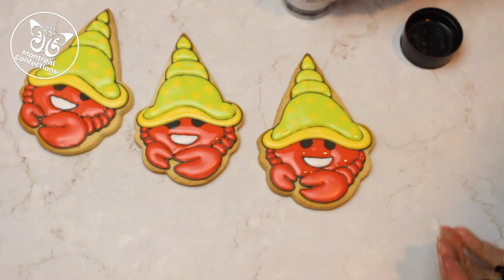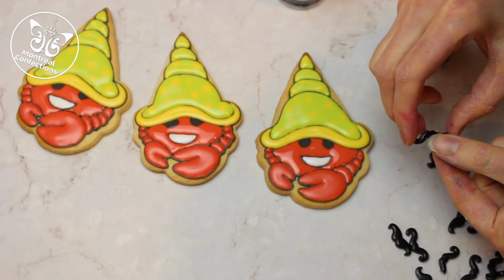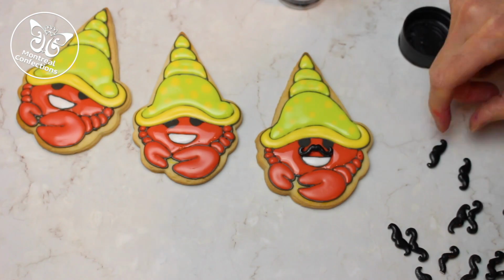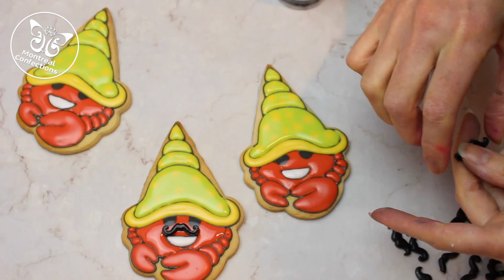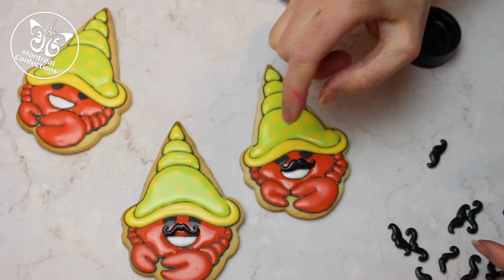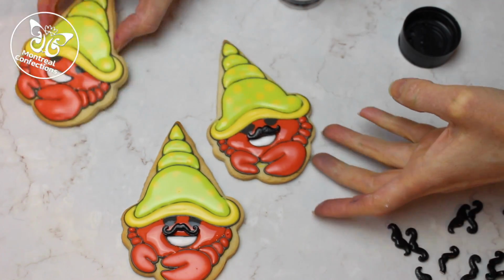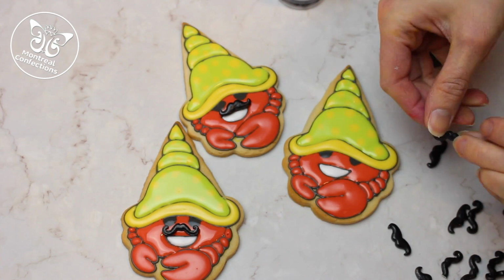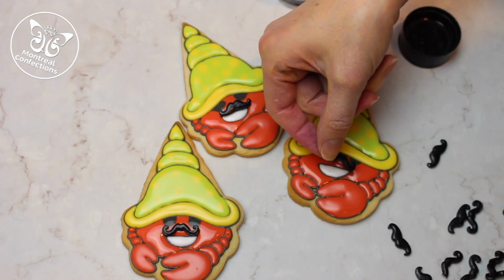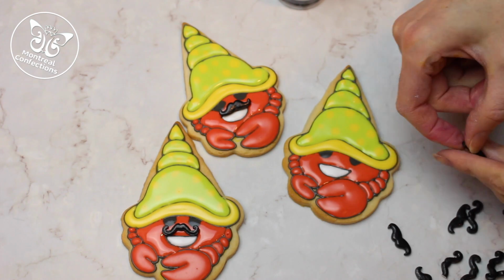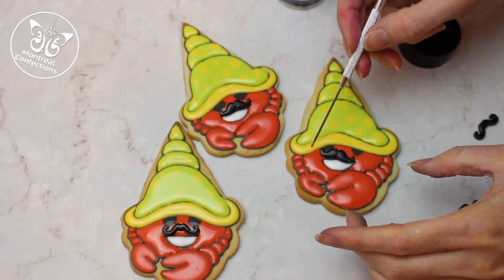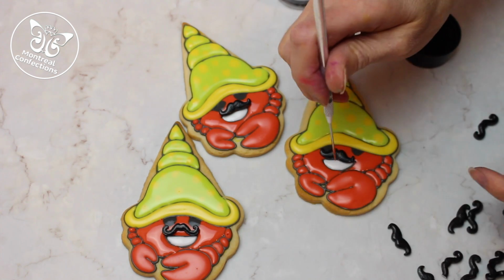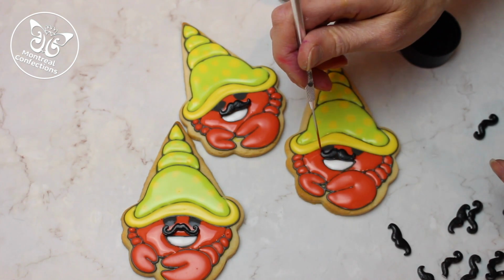Here I have my Wilton mustaches from a while back. Perfect for this cookie. I like this one on him. This cookie already dried. Oh no. There.